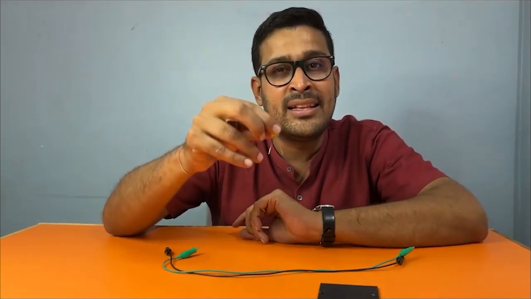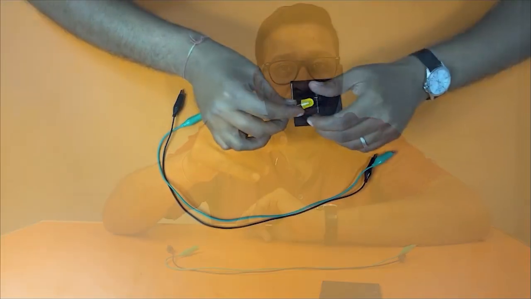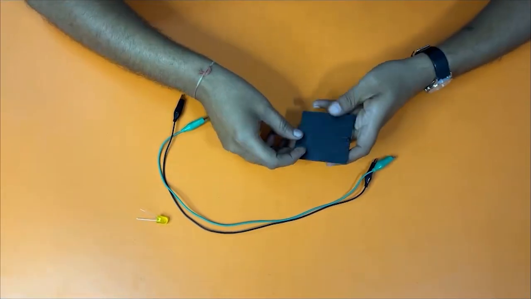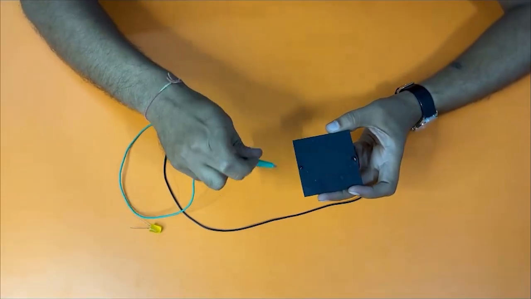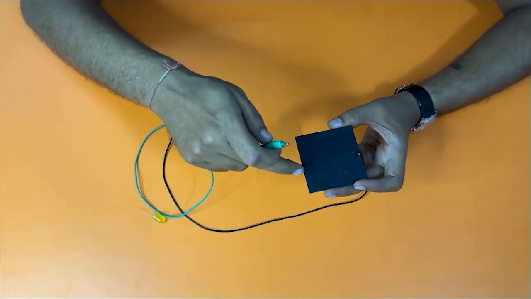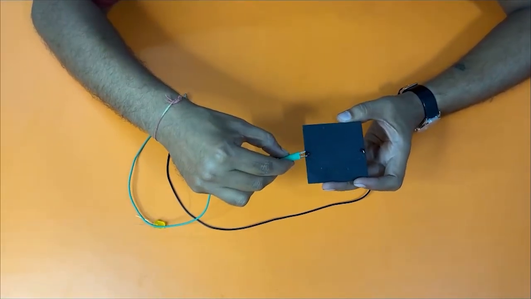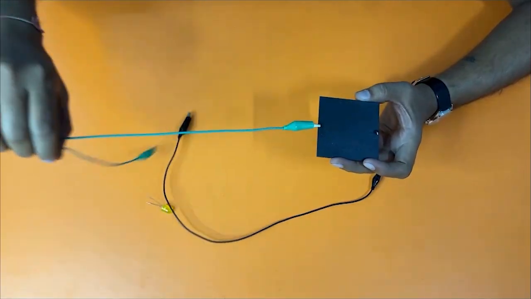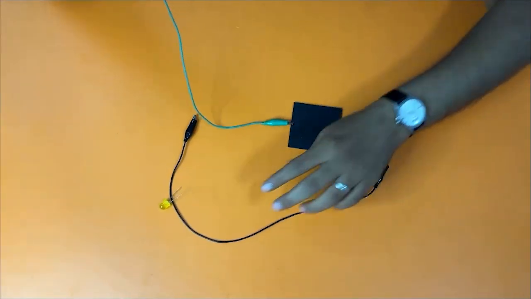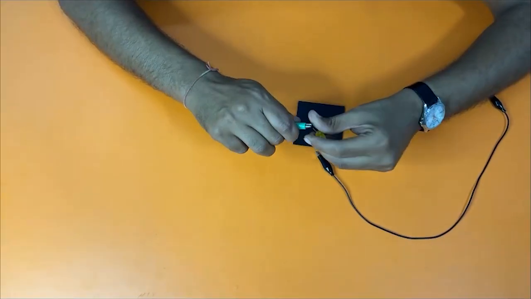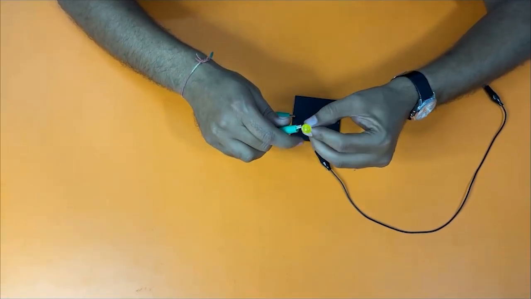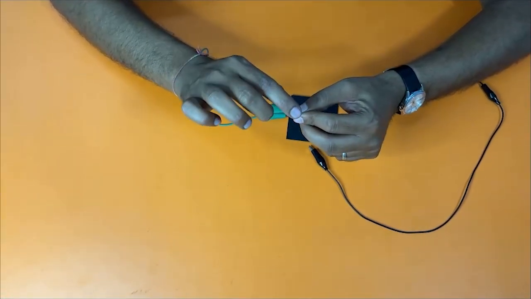So guys, let's start making our circuit. Now, what we have to do is, first we will connect the positive part of this solar panel. It is marked with the plus sign. So we will connect the positive part of the solar panel with the help of a crocodile connector to the positive end of the LED. Guys, make sure this longer leg of the LED is positive.